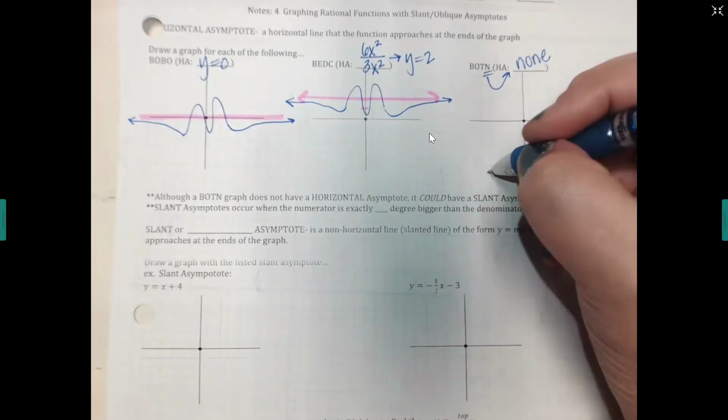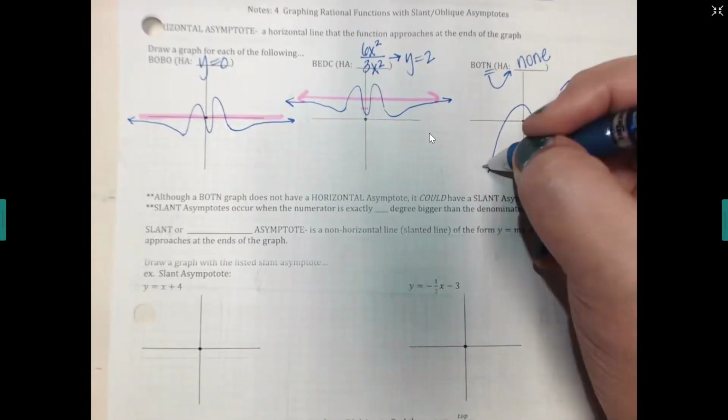Now, if you have bigger on top, what does the N stand for? The N means you don't have one. None. Very good. So if you don't have a horizontal asymptote, then maybe the edges of your graph are one up, one down. Maybe they're both down, maybe they're both up. Remember that if it's bigger on top, your edges should go either up or down. Doesn't matter. Okay?